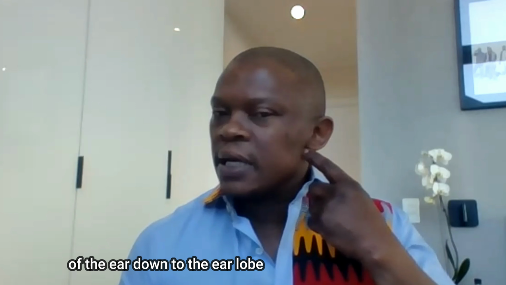The difference between a facelift and a mini facelift is really the incisions that are made and the extent of lifting of the tissues that can be done. So with a mini facelift, the incision tends to only be in the anterior part of the face, in front of the ear, down to the earlobe. And a lot of the work is done through there.